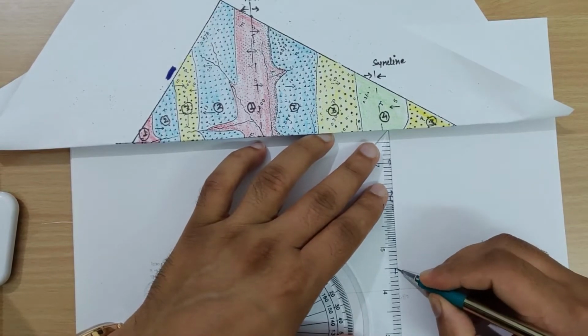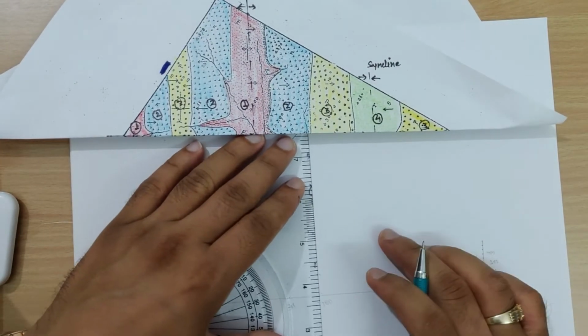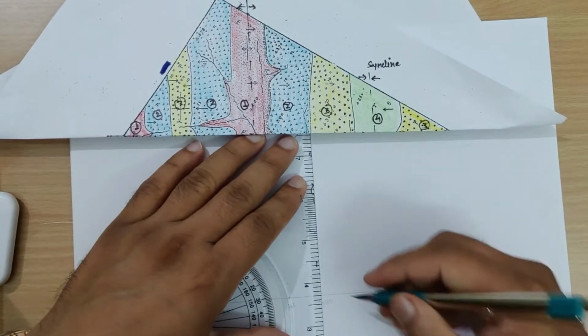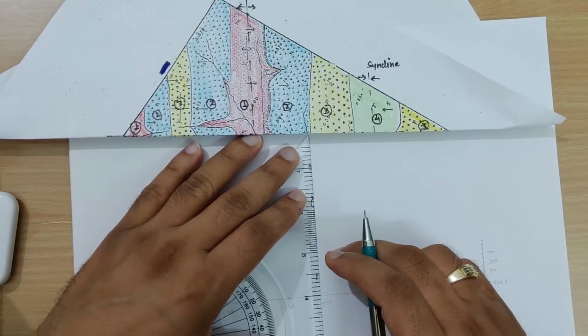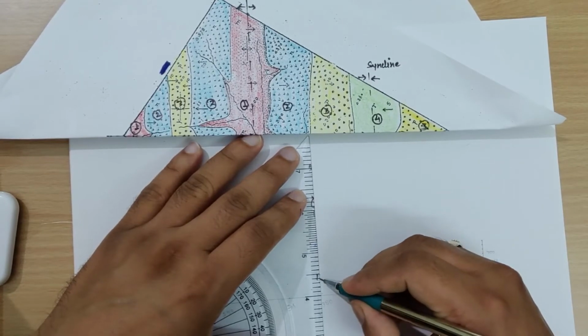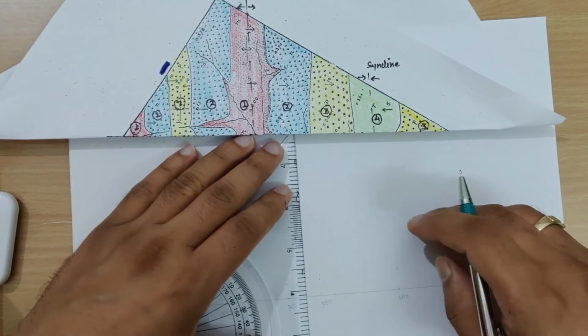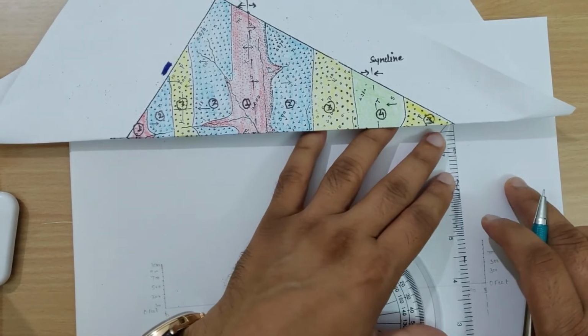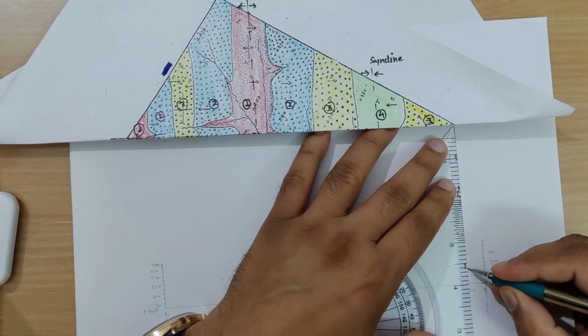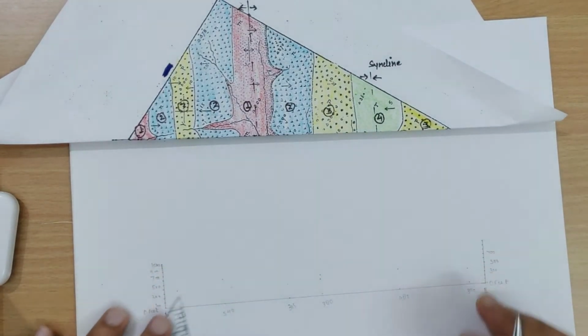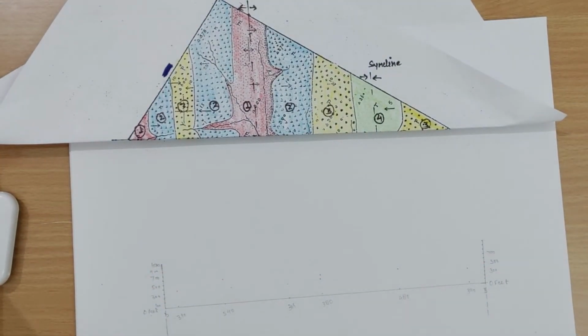So here is our 480 feet. This will be 380 rather than 480. So this will be here at 380. This is 390 here to 400. So we have got our spot heights for drawing of profile.